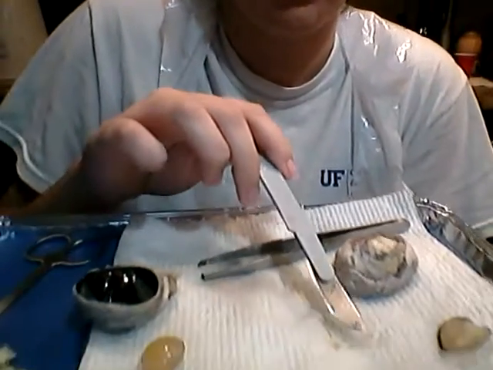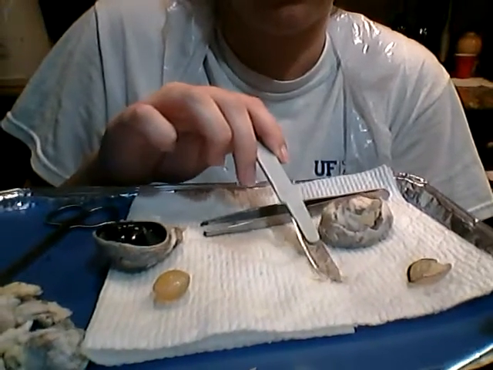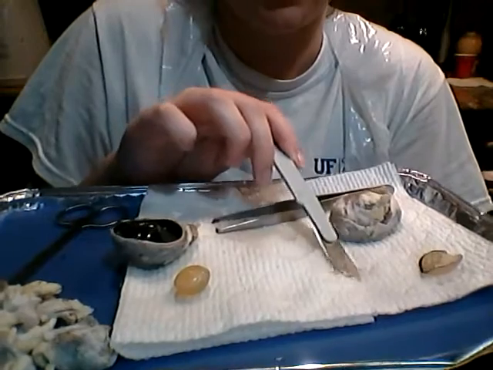So if you look very closely, I'm going to turn the camera down a little so you can see my workstation. Right here on this tray, this gelatinous stuff right here, that is the vitreous humor. And that sits in the posterior cavity.